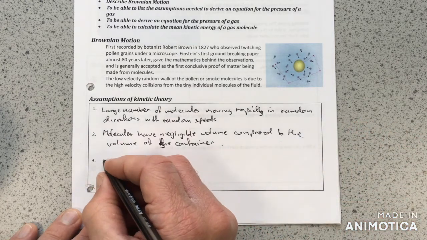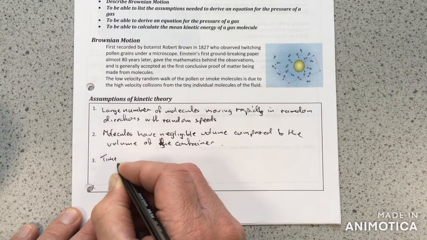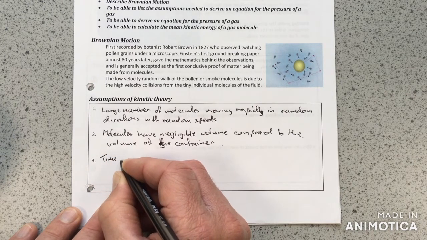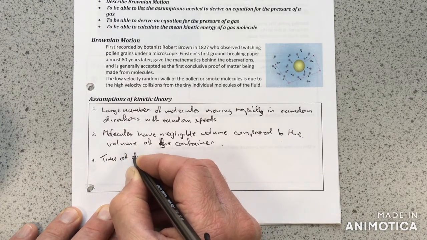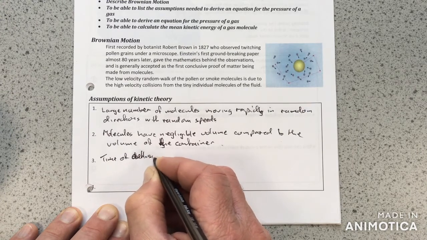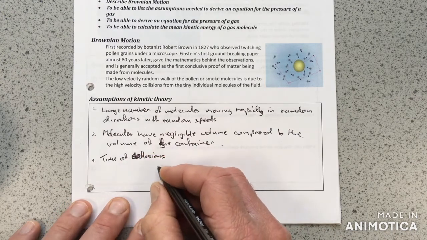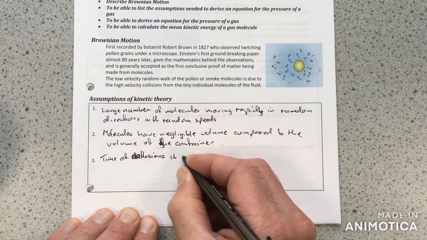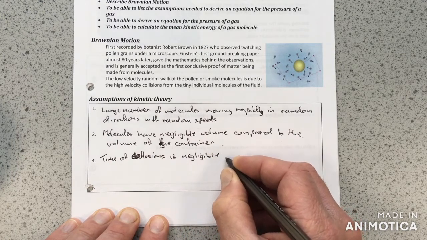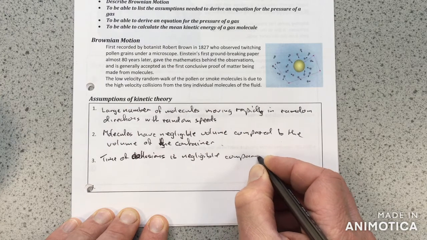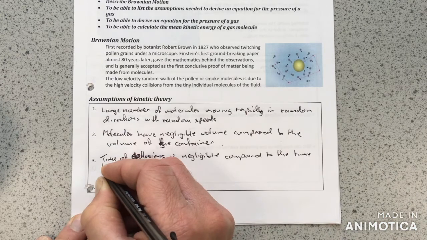The next one is absolutely crucial, but it's the hardest to remember, but it's crucial to the derivation. So the time of the collisions is, strangely enough, negligible compared to the time between collisions.